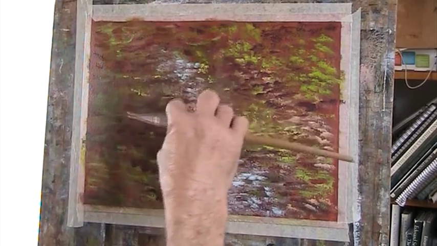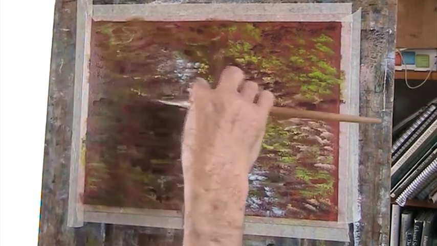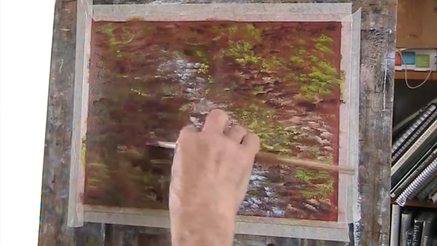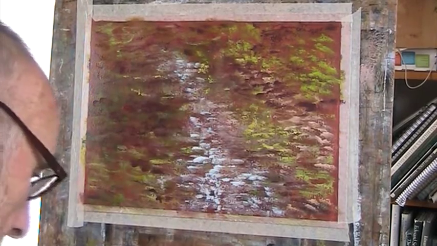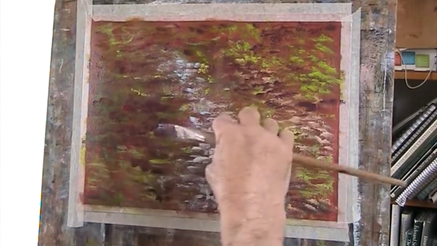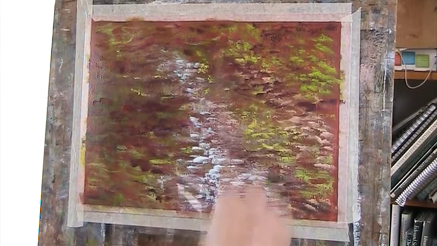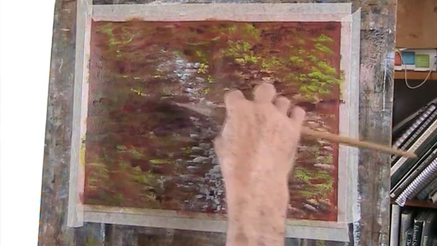The red's in there. A bit of the spring. We have had a lovely week after a very cold start to spring. Let's get this in there. Bit of ultramarine going in there.